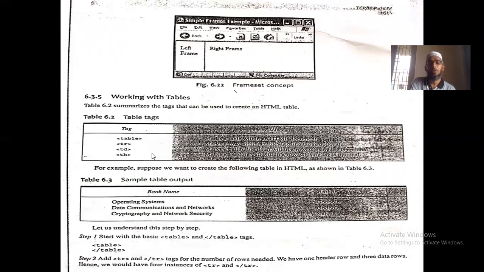So what you are going to do here is step one, you are going to create the basic table. So all the table elements are placed within the table and slash table there. Then you have the table row. Add a table row tag for the number of rows needed. So we have one header row and three data rows. So here it is giving this example there: book name, the author. It has been displayed there. So you have four rows here. The first row is a title row, and then you have the three entries there.